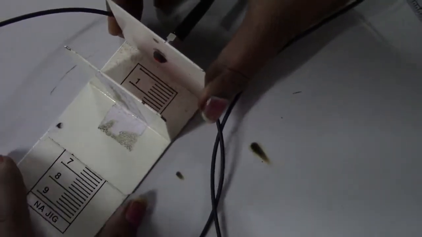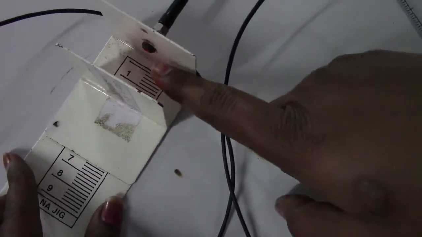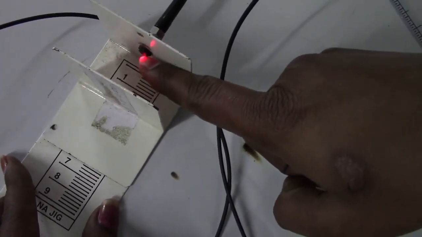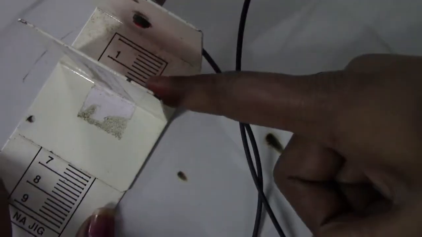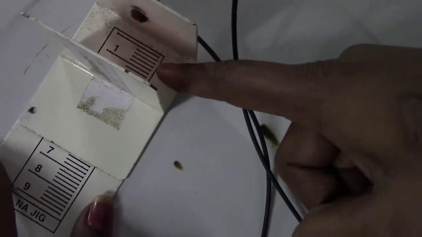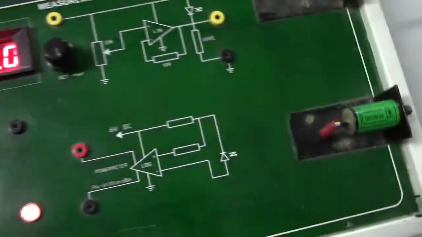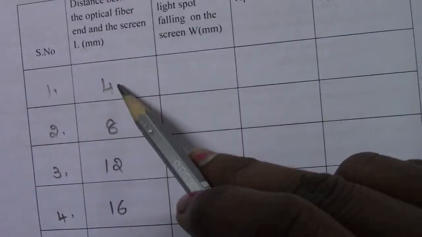So you need to place your screen on the jig like this. So the capital L is nothing but the distance between this optical fiber end to the screen. So this length is called your capital L. To take this reading, I am just following like this. The scale I have fixed like this. So capital L is equal to first reading.